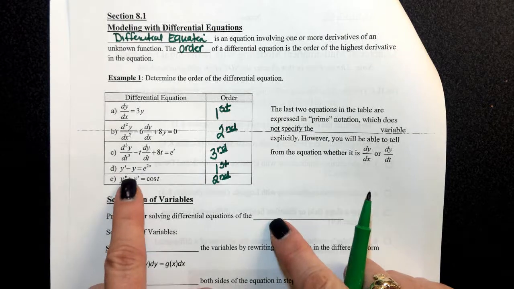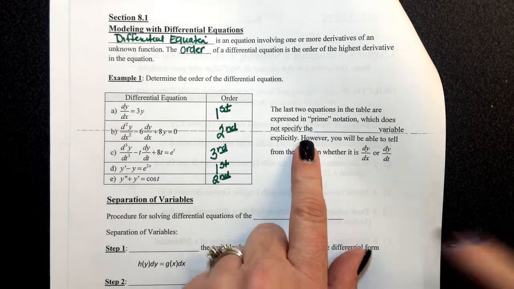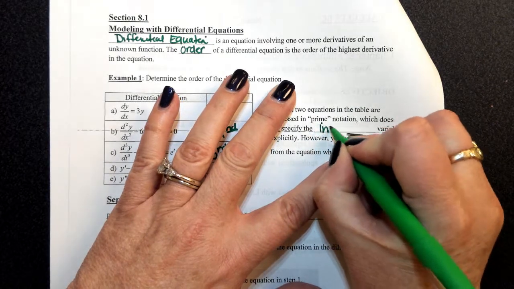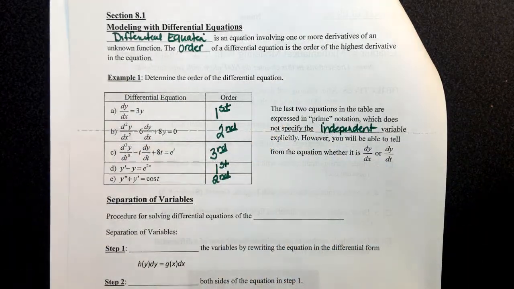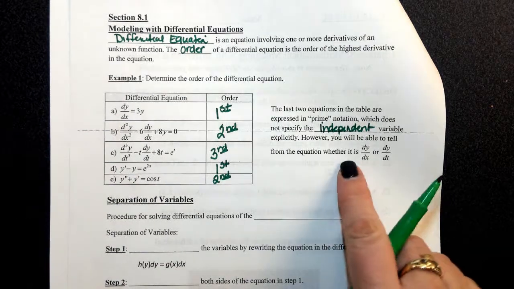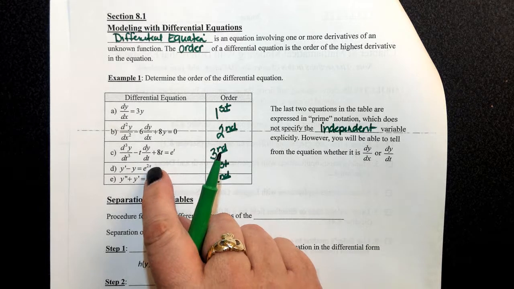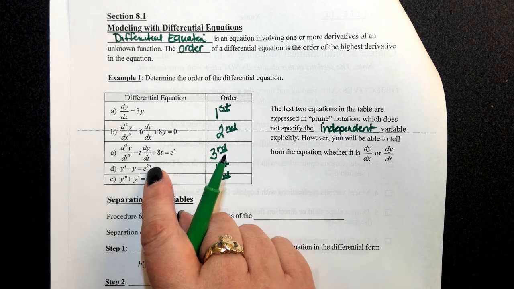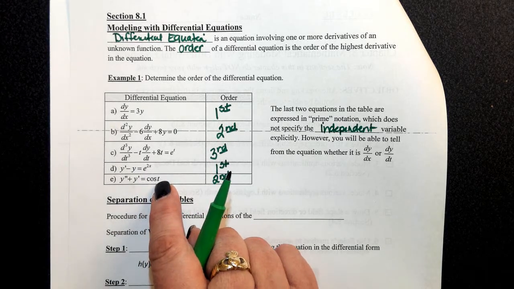When you look at the last two equations, notice they are expressed in prime notation, which does not specify the independent variable. However, you'll be able to tell from the equation whether it's dy/dx or dy/dt. Again, for the second to last equation, you can tell it's got to be dy/dx because you've got the x in the equation. And in the last equation, you know it's going to have to be dy/dt.